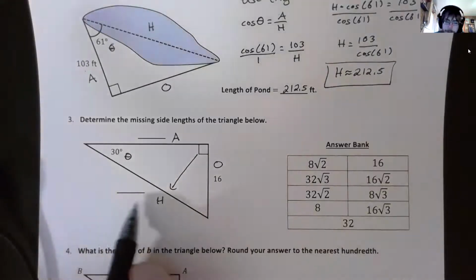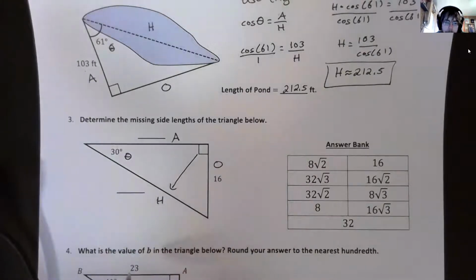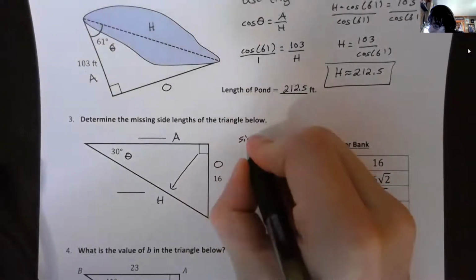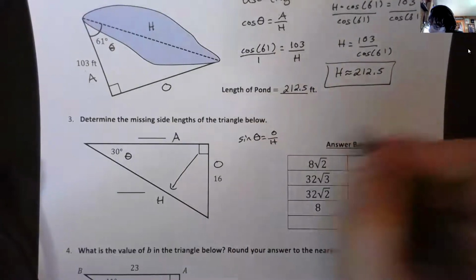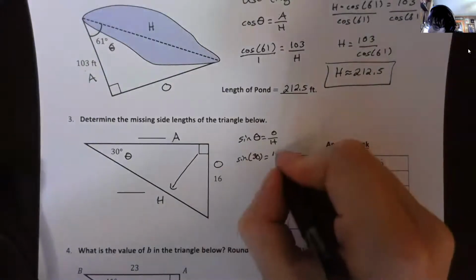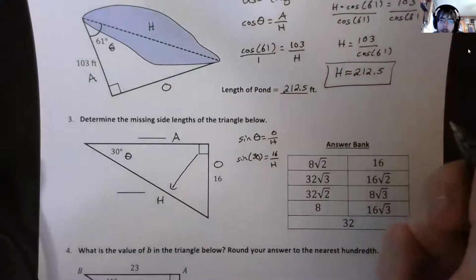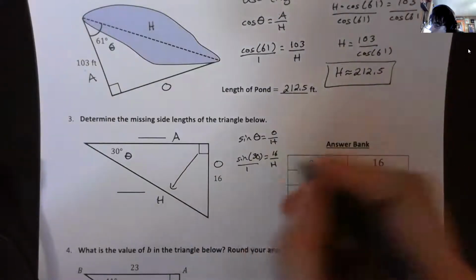So H, we know what O is, and we want to know what H is. So we need to use the trig ratio that uses O and H. That would be sine. So sine theta is equal to O over H. So we have sine of 30 is equal to 16 over H. Place sine of 30 over 1, cross multiply.